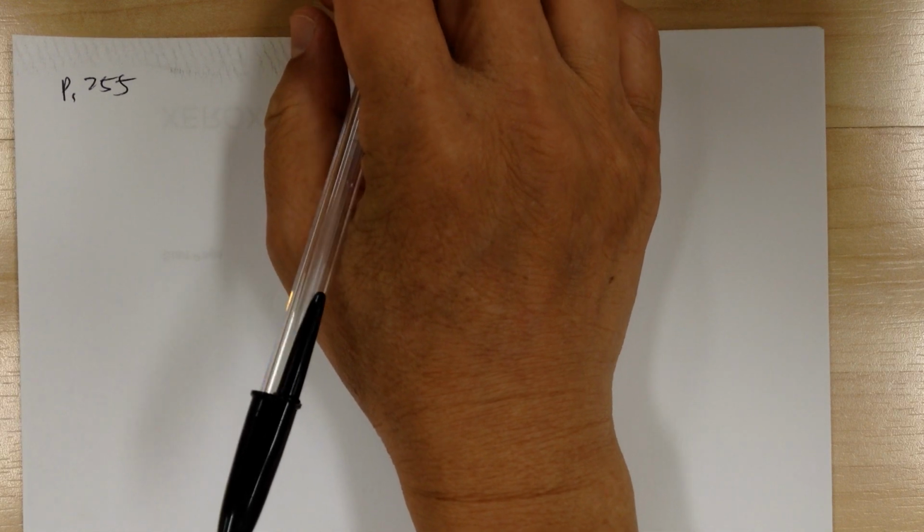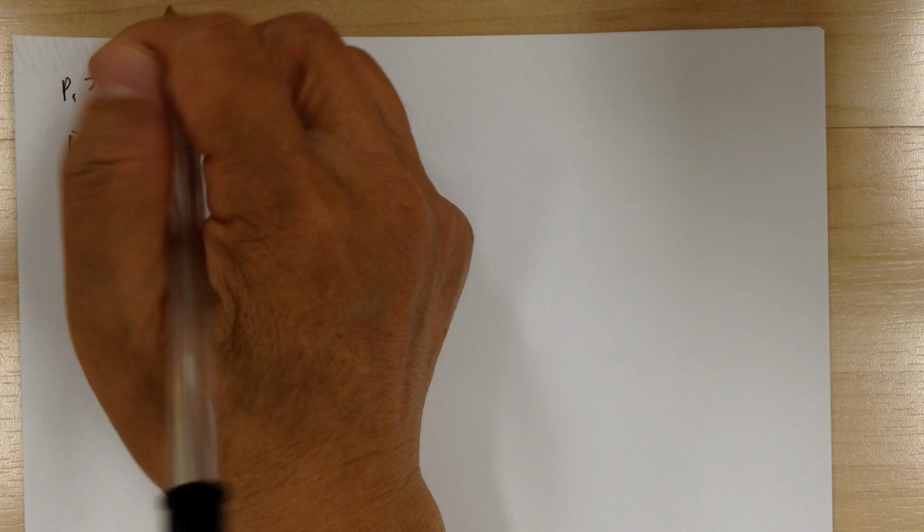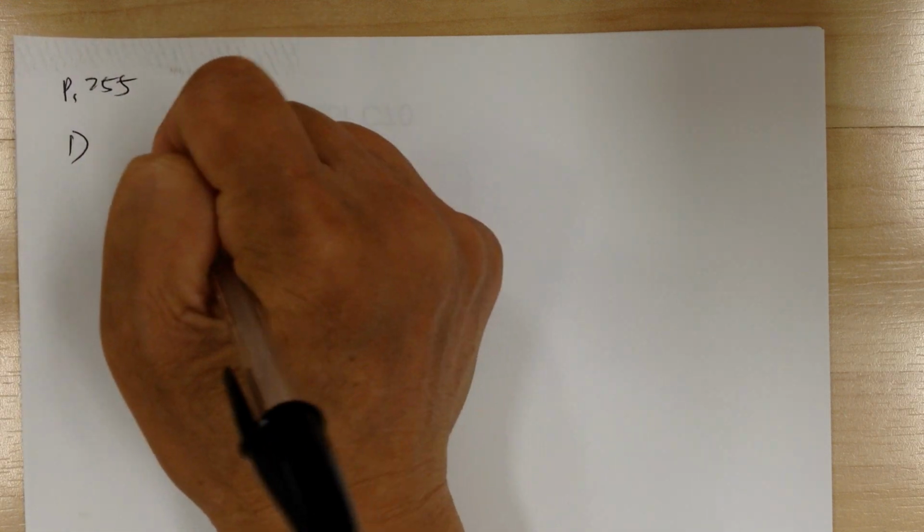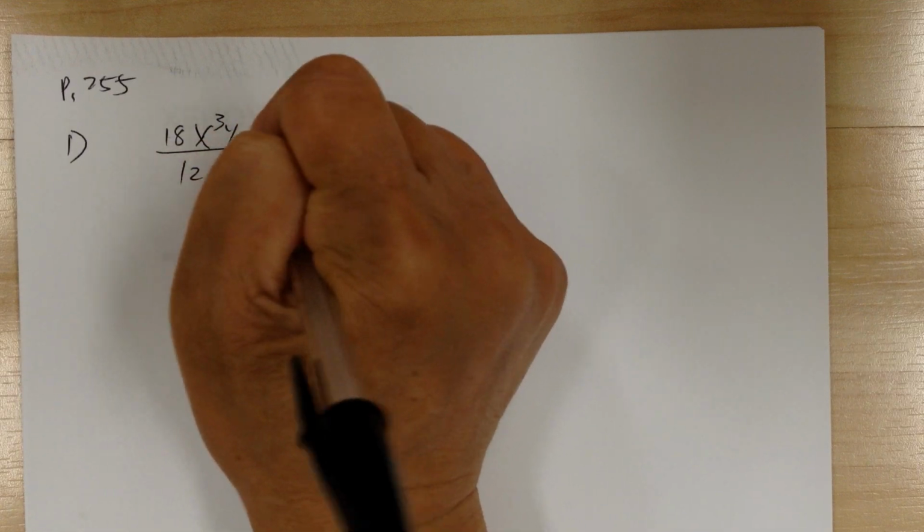Let's go to page 255. And this is a chapter review. So start with number 1. Okay, you have 18x³y over 12x²y⁴.